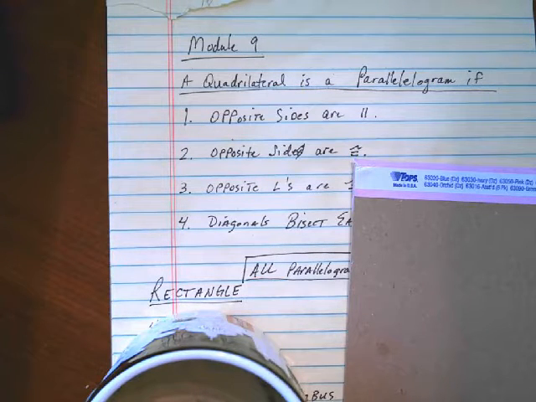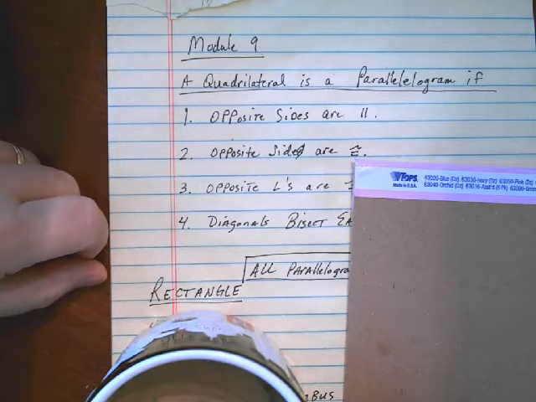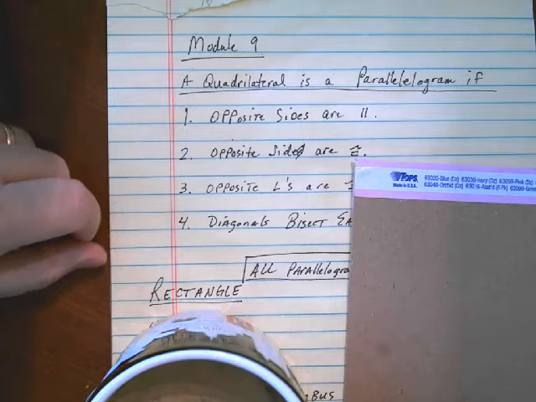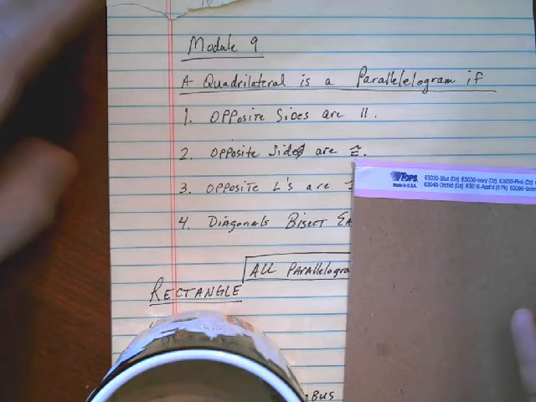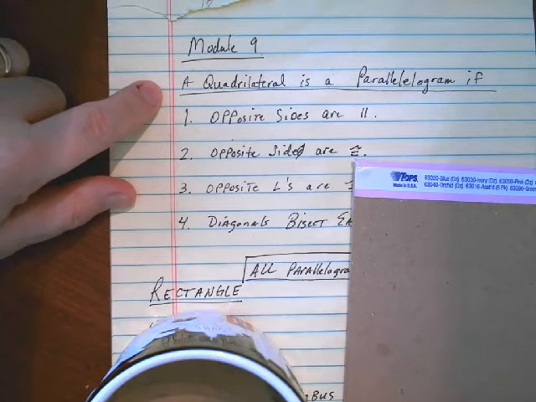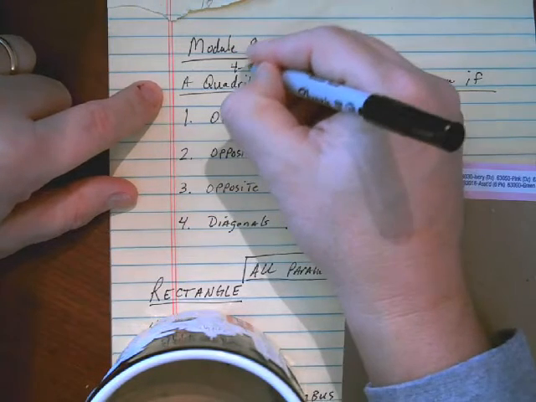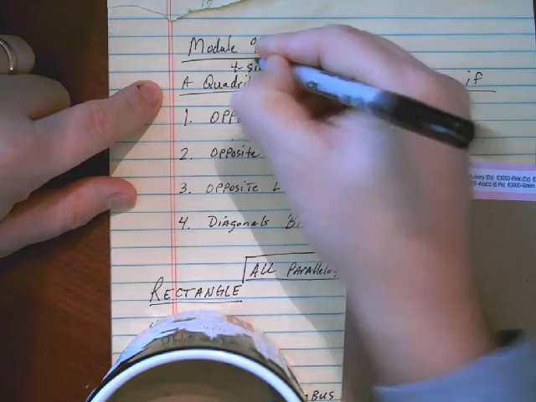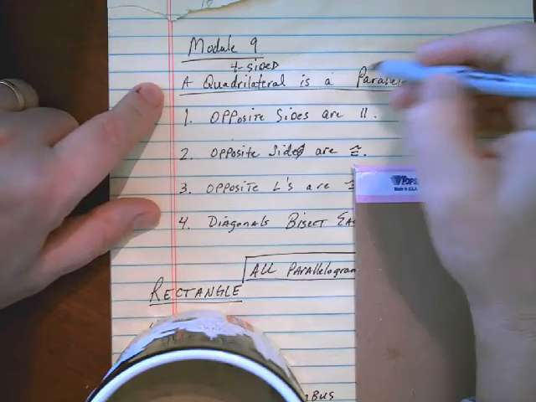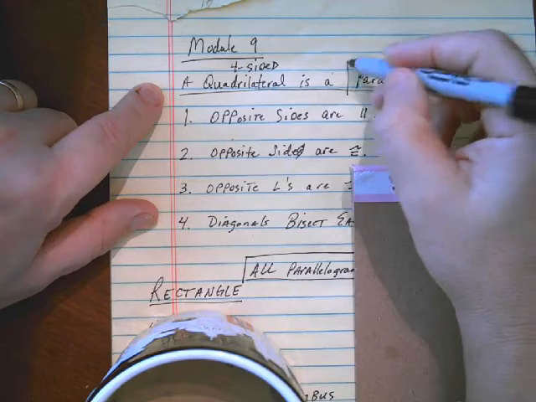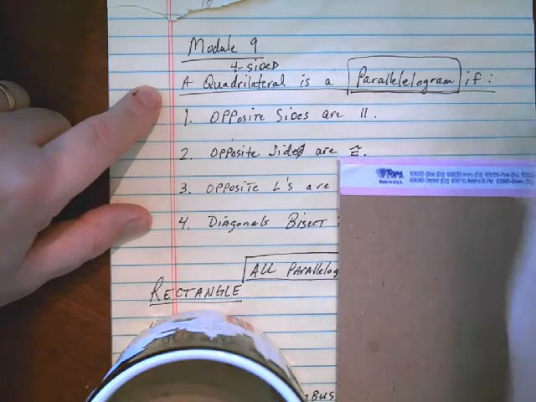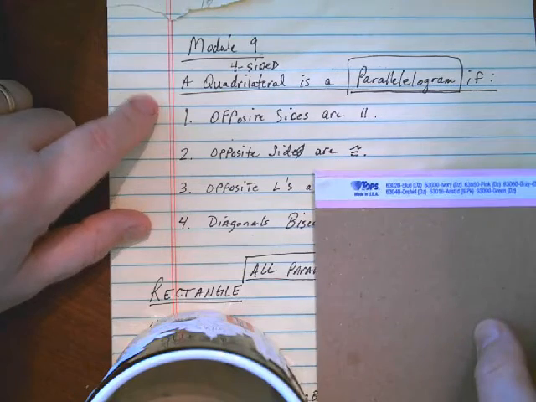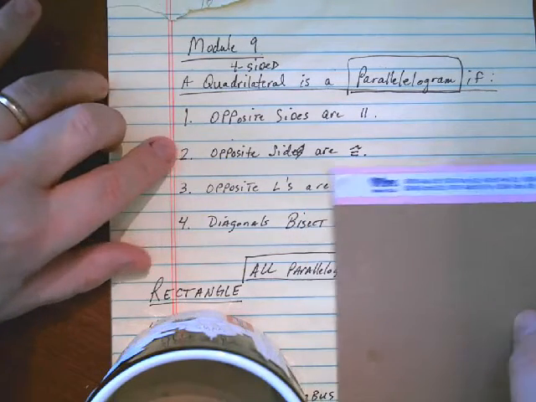So I want to do a quick review of Module 9 and maybe do a problem or two if we have time at the end. Okay, so here's some of the major things. I can summarize it, and this may be a good thing to add to your notes. In Module 9, a quadrilateral is a four-sided figure. A quadrilateral is a parallelogram, a unique type of four-sided figure, if one of these four things is true. In fact, if it's a parallelogram, all four are true. But let's go through the four things.